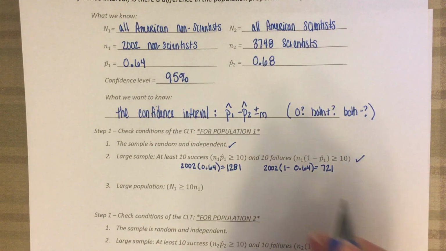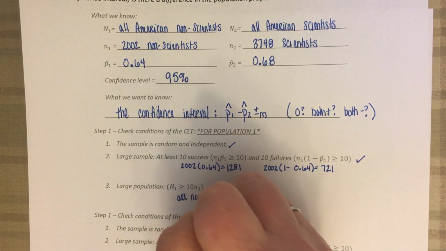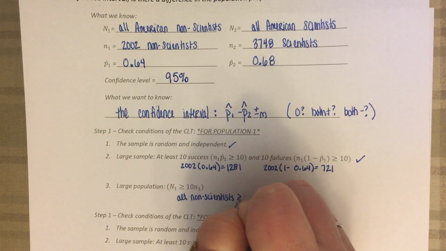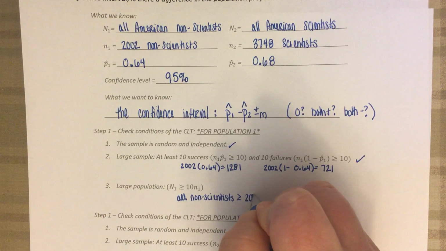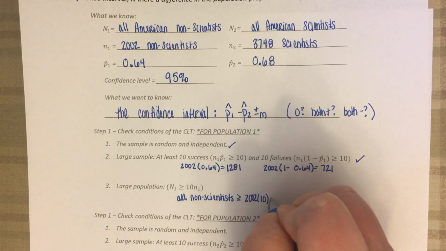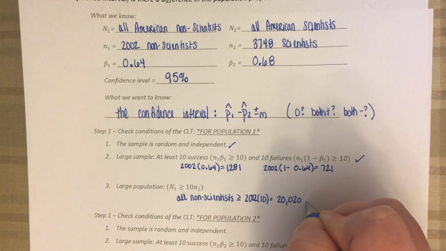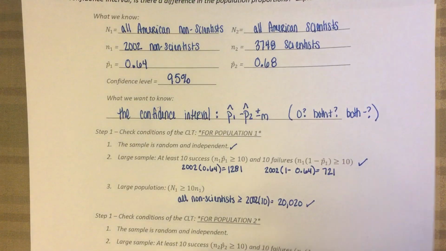Both of those are larger than 10. And all non-scientists is going to be greater than or equal to 2,002 times 10, which is 20,020 people. And so our third condition holds for our first population as well.